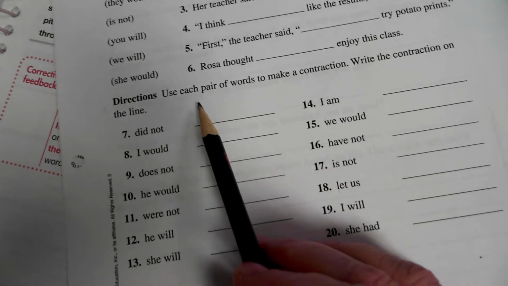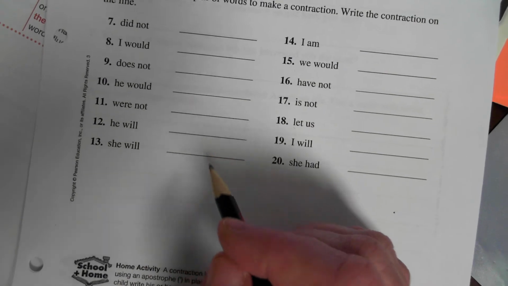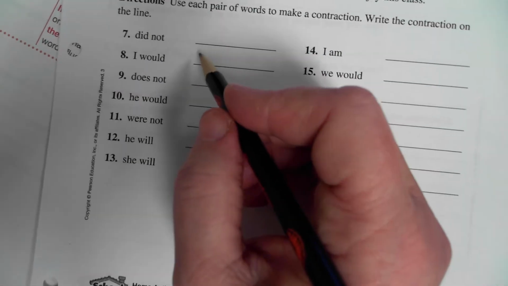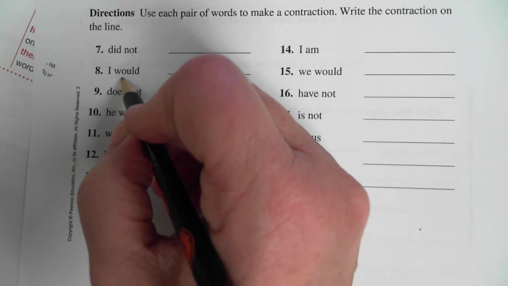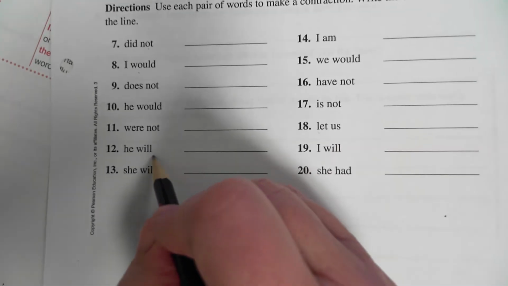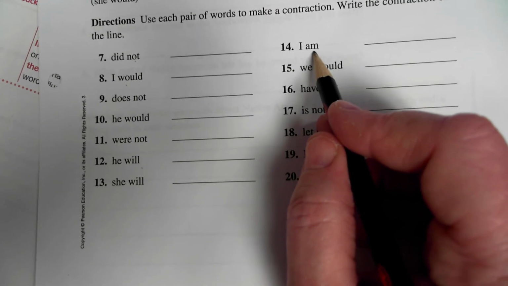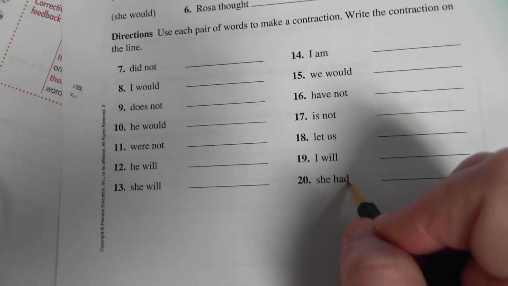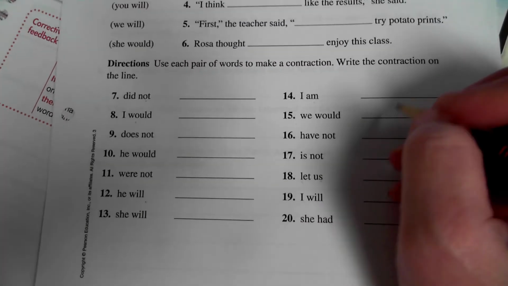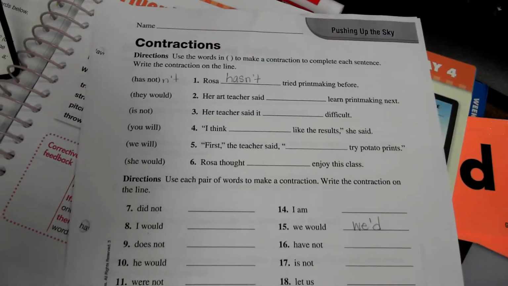The next set of directions: use each pair of words to make a contraction. Write the contraction on the line. Now, these are some that we practiced today. So remember, when you have not, it's N apostrophe T. When you have would, it's just apostrophe D. When you have will, it's apostrophe LL. When you have I'm, apostrophe M. Us is apostrophe S. And had is apostrophe D. If I'm going to do one, we would becomes we'd.